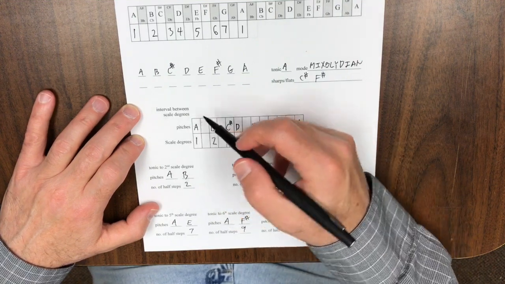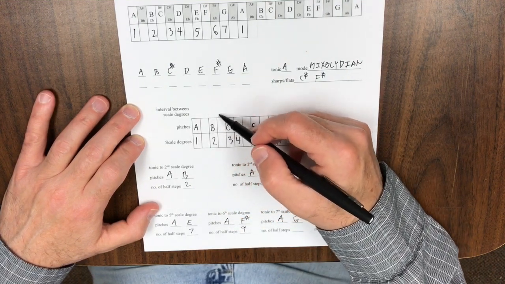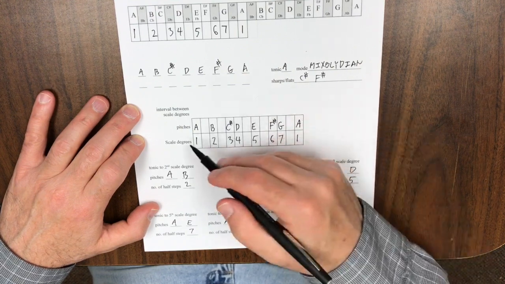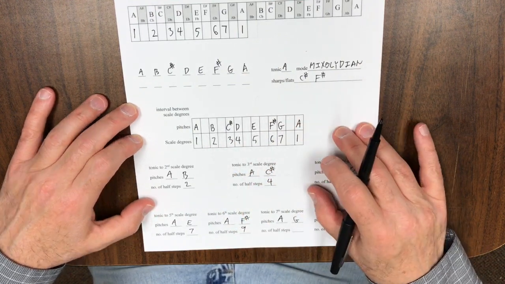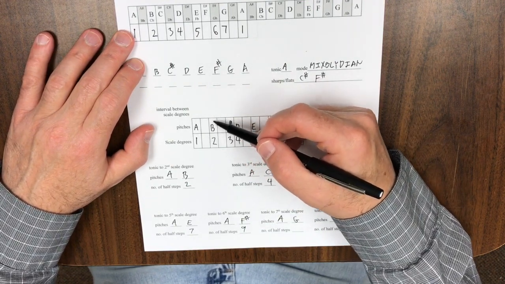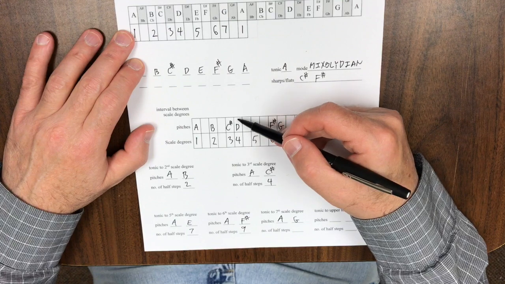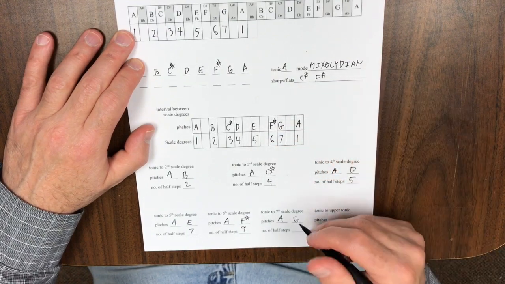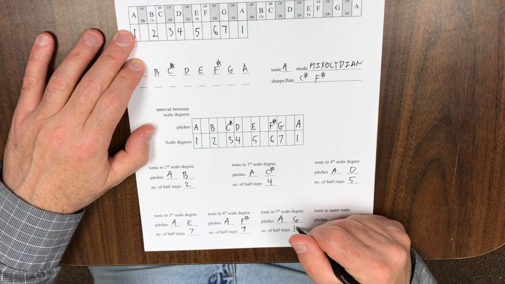Wait a minute, I did that wrong. 1, 2, 3, 4, 5, 6, 7, 8, 9, 10 from A up to G. I was going all the way there. I'll do that once more just so you can see. 1, 2, 3, 4, 5, 6, 7, 8, 9, 10. 10 half steps from A up to G.